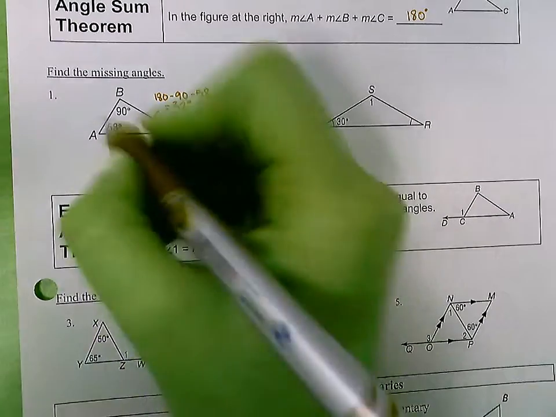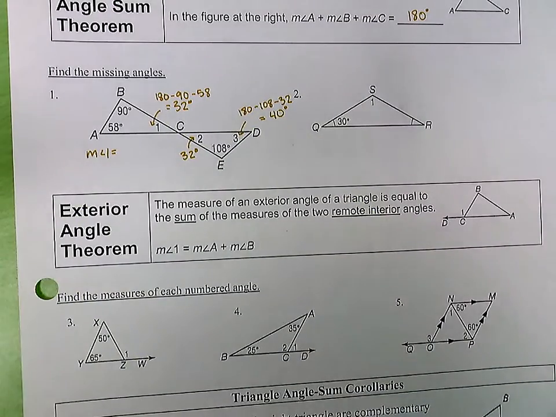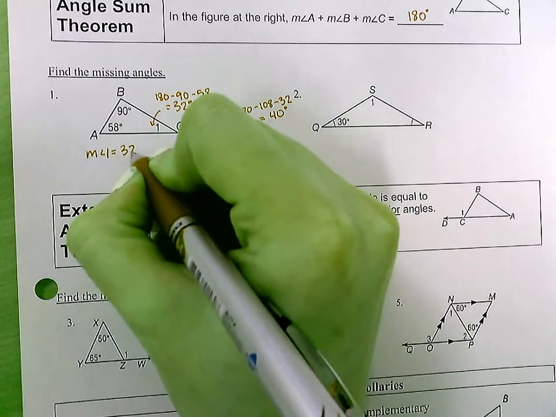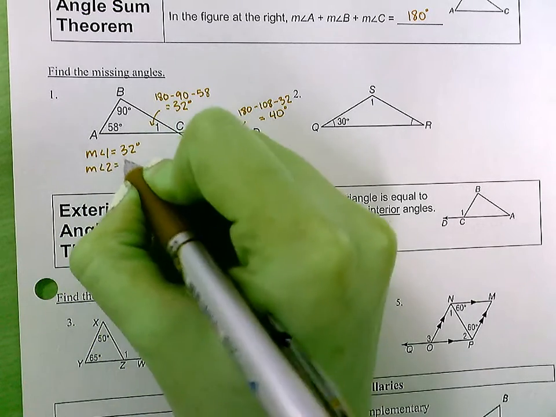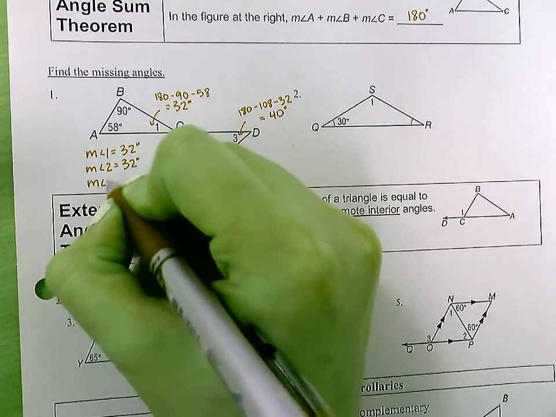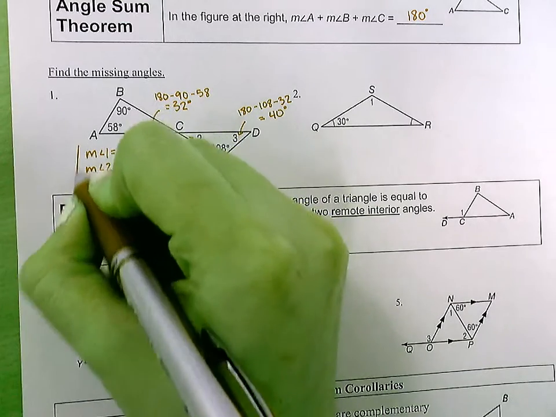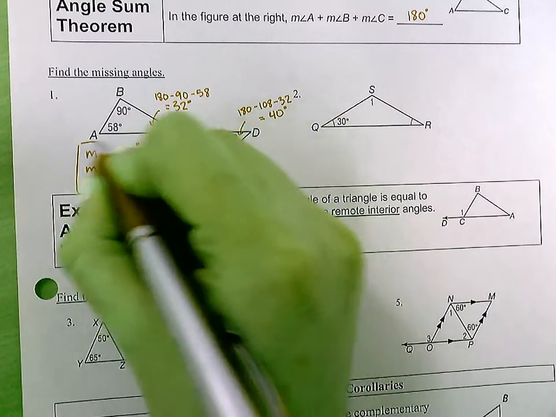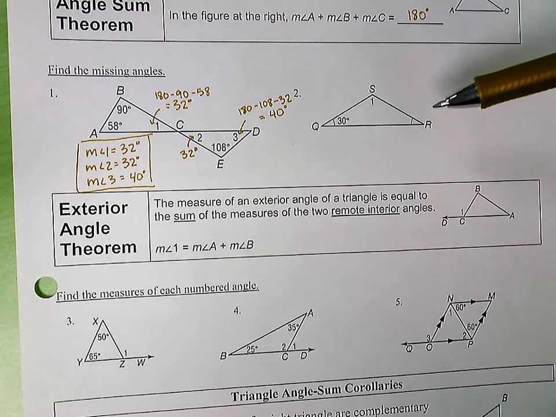Okay, and then off to the side here, I'm just going to write it out so it looks a little bit nicer. So I got the measure of angle 1 to equal 32 degrees. The measure of angle 2 to also equal 32 degrees. And the measure of angle 3 is 40. Just to make it look a little bit nicer for you. Questions on the first one?